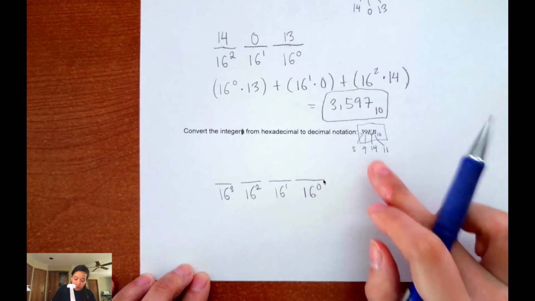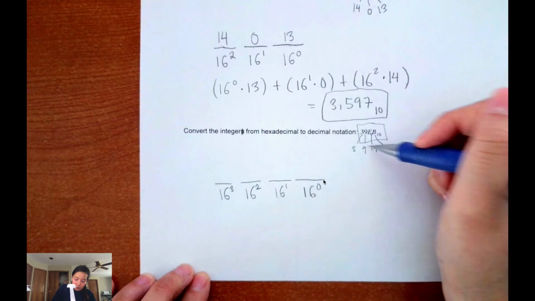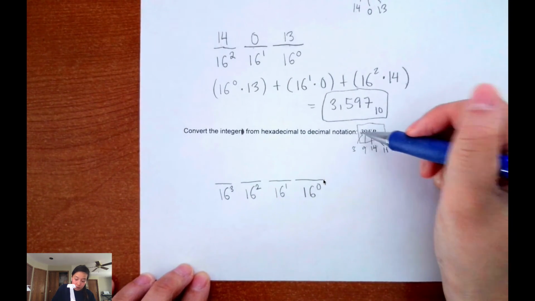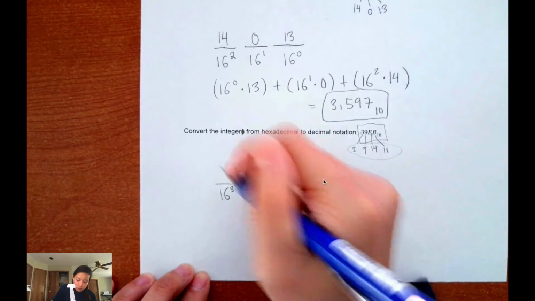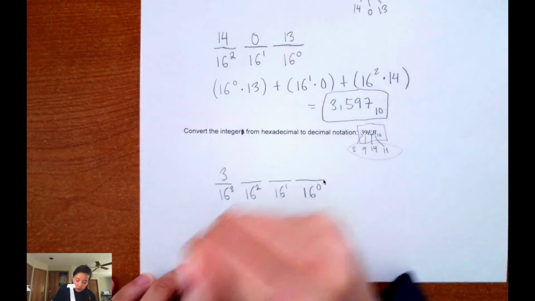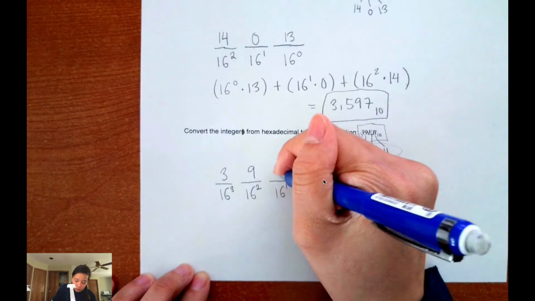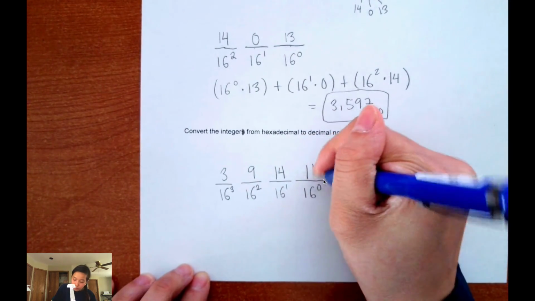And then we're going to put in 3, 9, 14, and 11, not 3, 9, E, and B, but these numbers inside the positions. So 3, 9, 14, and 11.